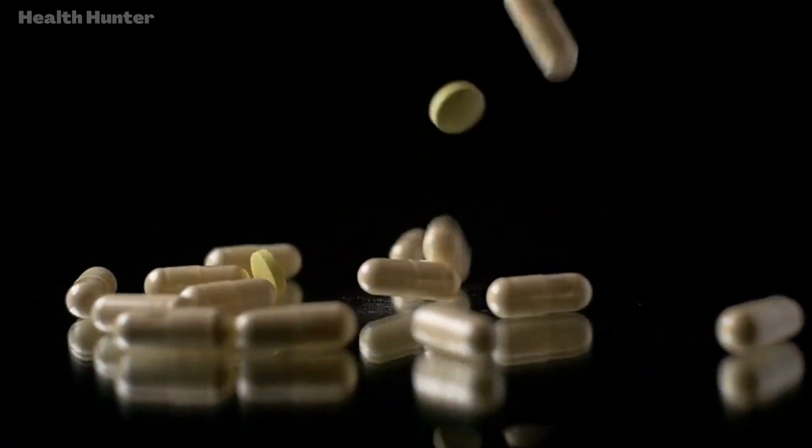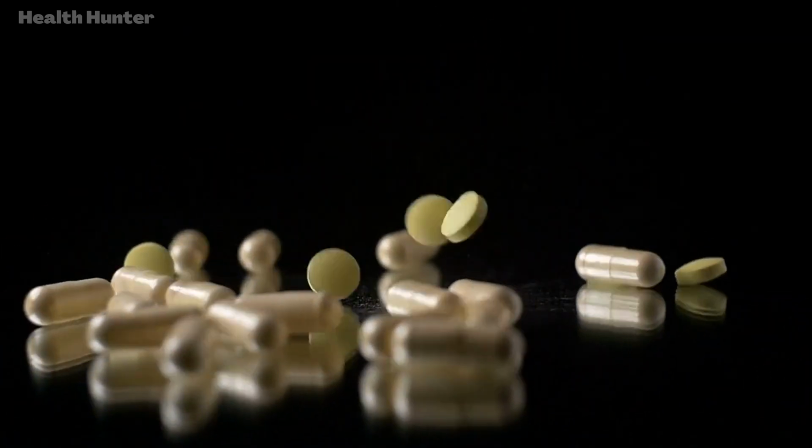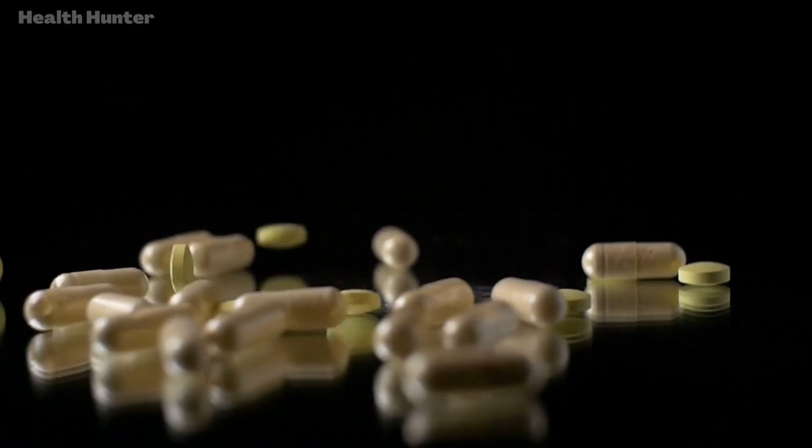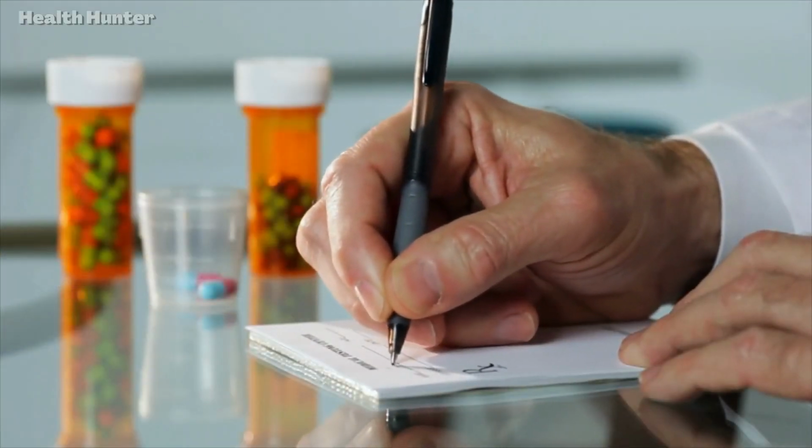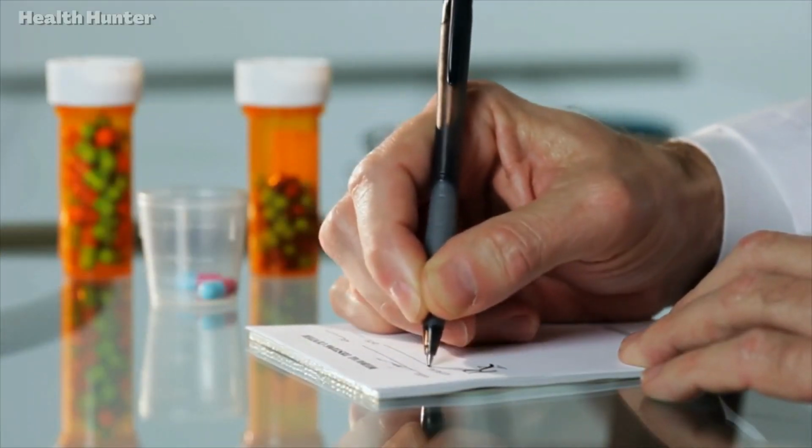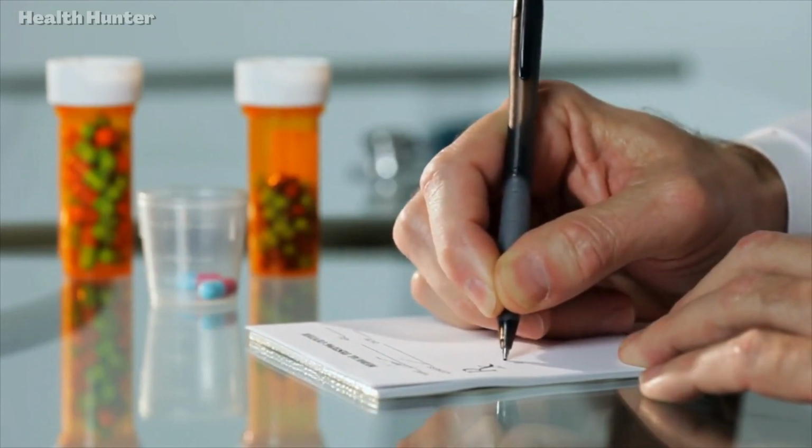Number 3. Take your medications. If you have an underlying medical condition that puts you at risk for kidney stones, make sure to take your medications as prescribed and follow up regularly with your doctor. Some medications, like diuretics and calcium supplements, can increase your risk of kidney stones if not taken correctly.